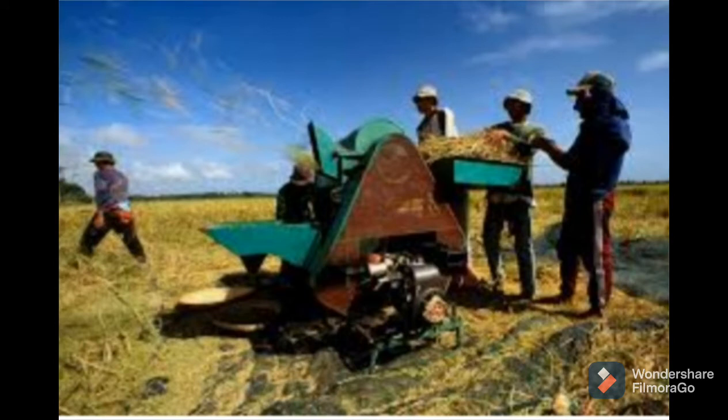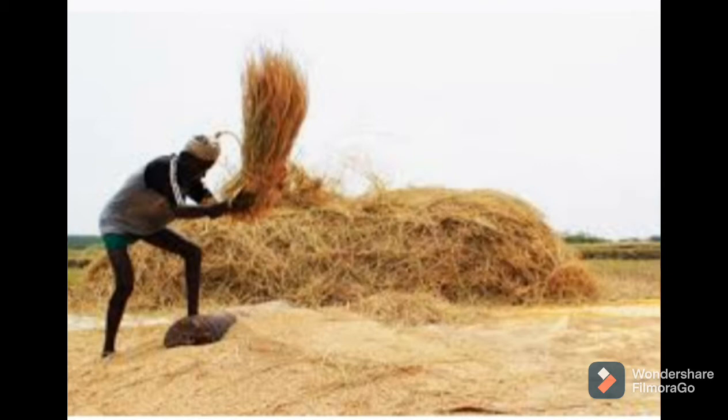So how is threshing done? Threshing is the process in which small grains are separated from their stems. They beat the stem, and after beating, the grains are separated from the stem.